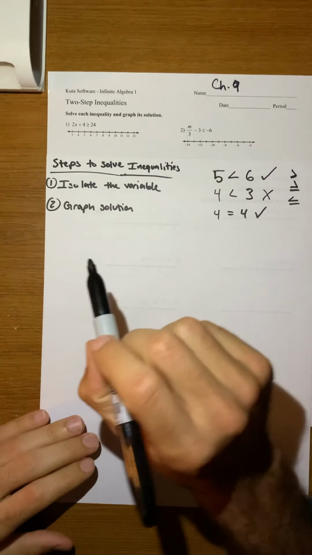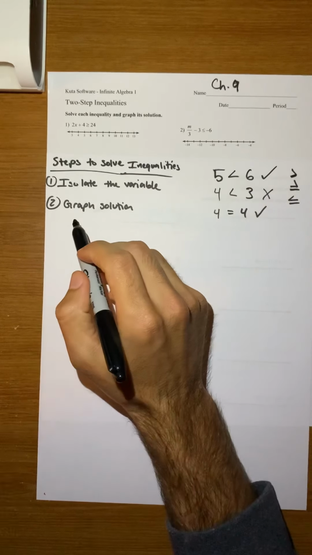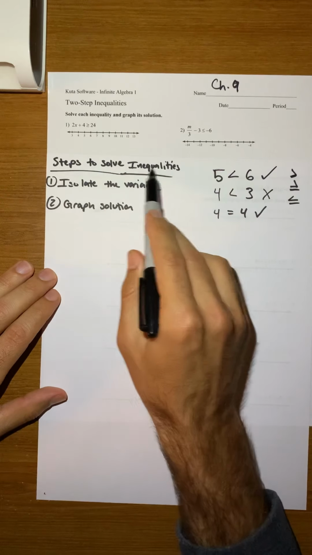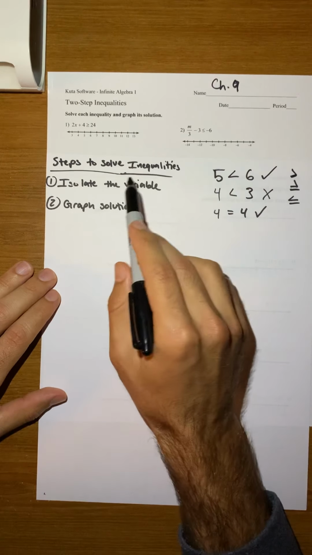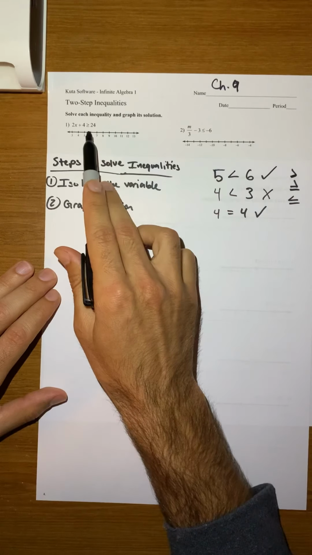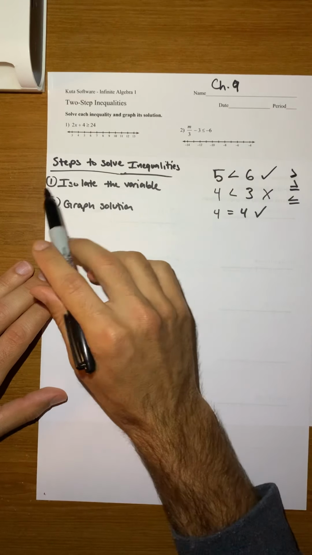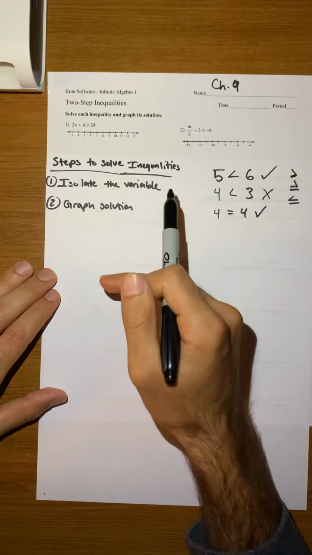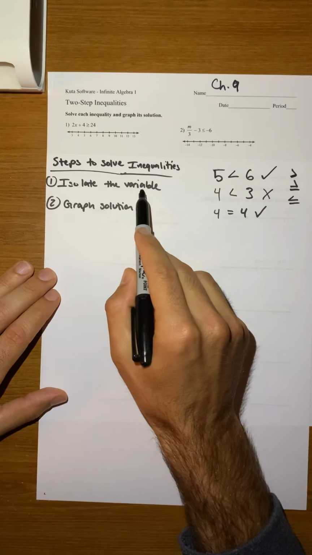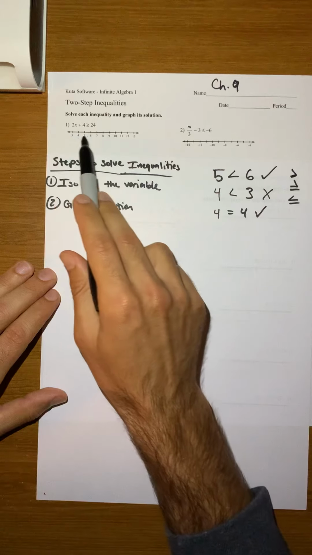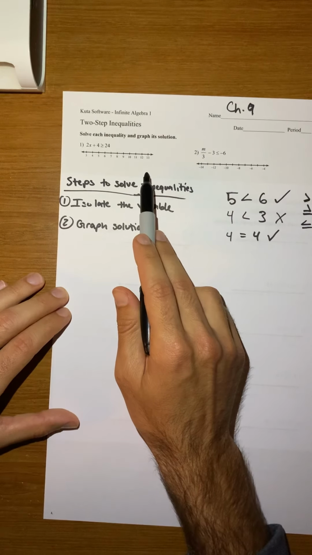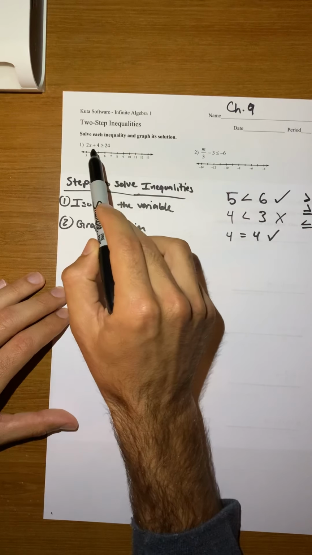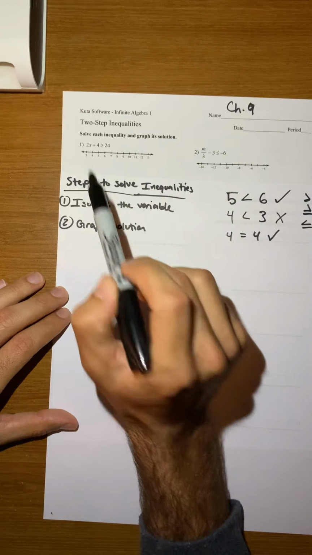Okay, so let's get into two-step inequalities. Before that, let's look at the steps to solve inequalities. These are the same steps as solving equations, and I'll show you an example very similar to this one in a second. The steps are vague, but I'll show you how easy it is to get back in that mindset of solving equations. Isolate the variable, and then graph the solution. The number lines right here will represent our solution to our inequality. I'll show you that in a second.